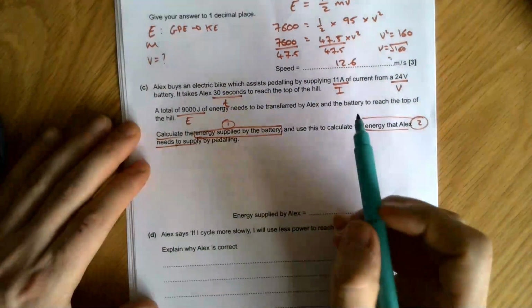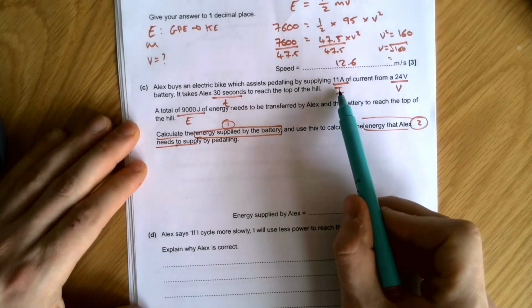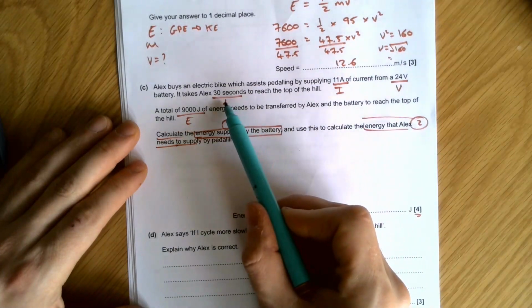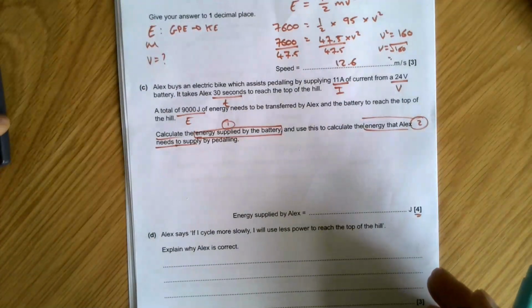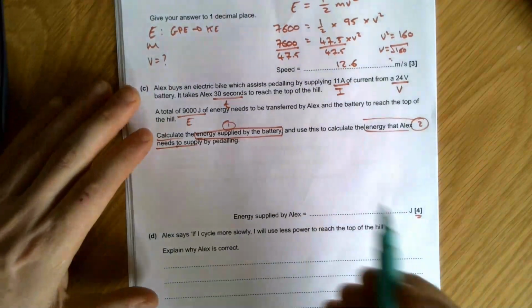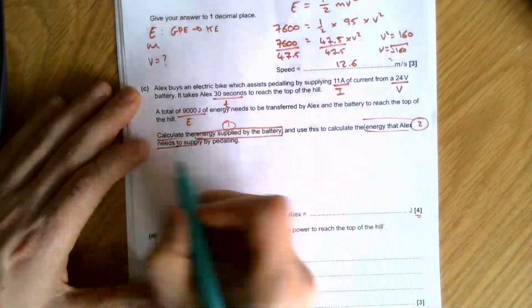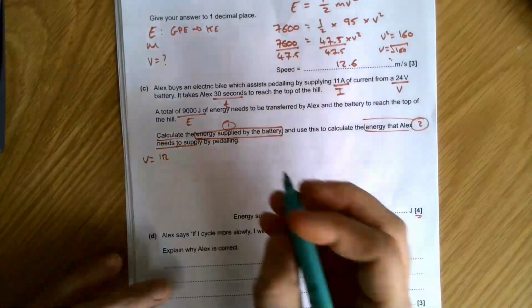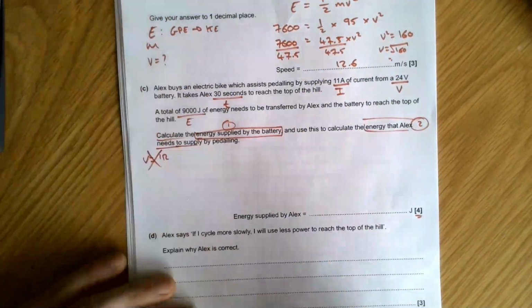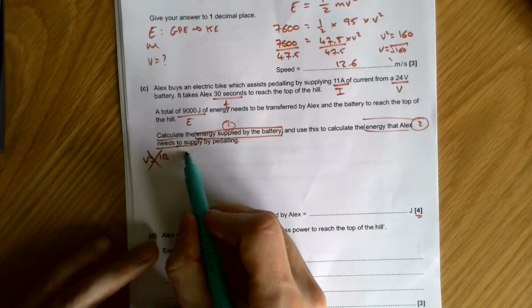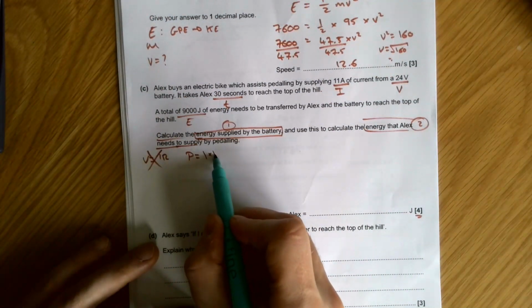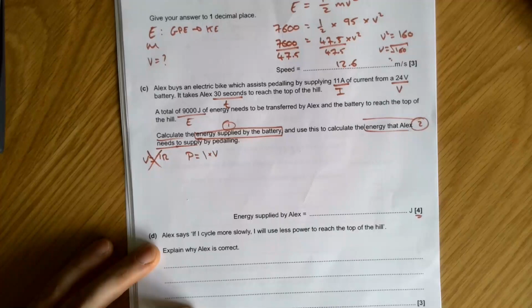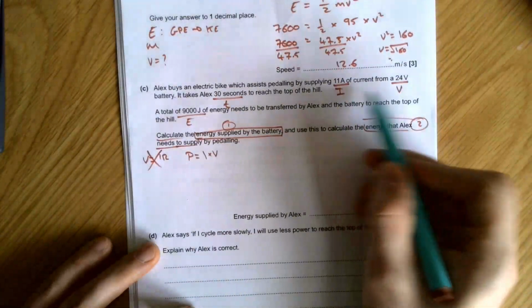So from the battery, we've got I, V and T. So how can that lead us to get the energy supplied by the battery? So what links I and V? Well, V equals IR is obviously 1, but we haven't got anything about resistance, so it can't be that one. We also know that power is current multiplied by potential difference, so we can immediately work out the power.